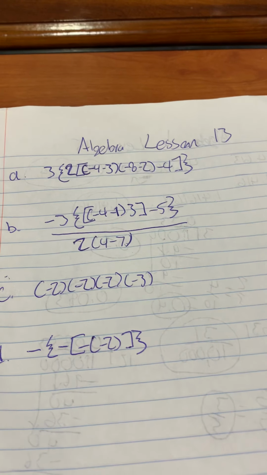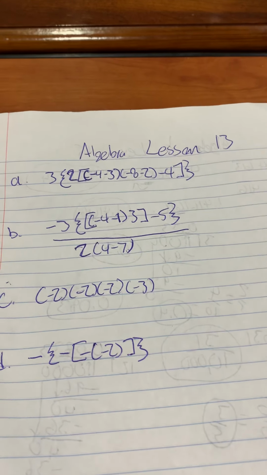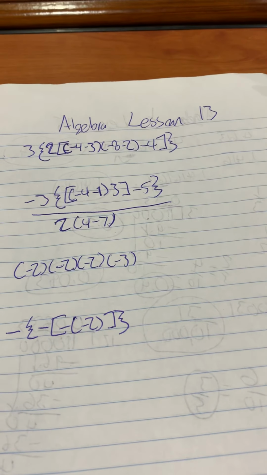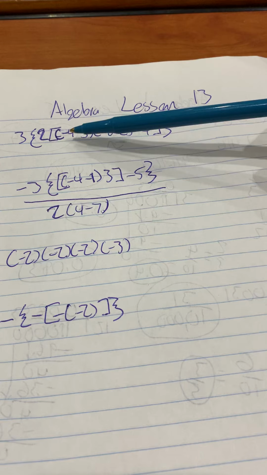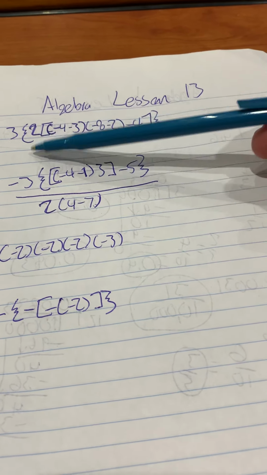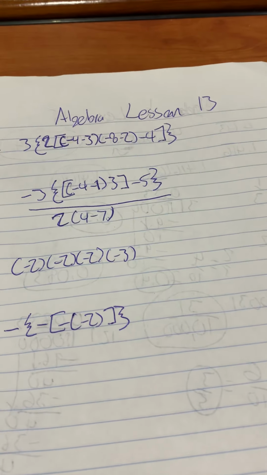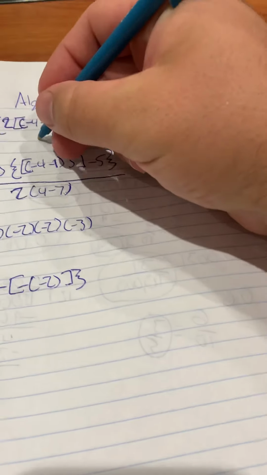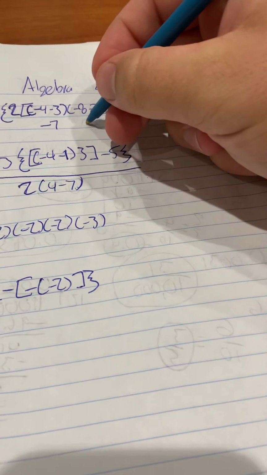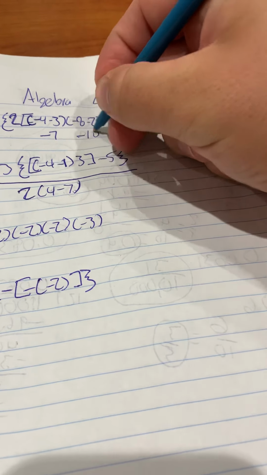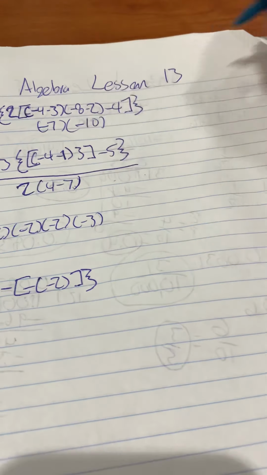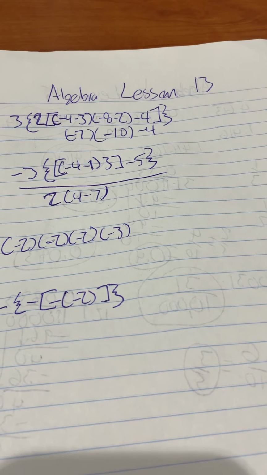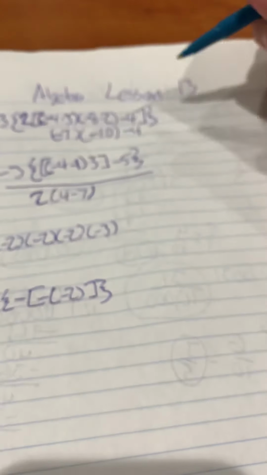Letter A, I have to start with the innermost parentheses first, right? I know my brackets or my braces here are pretty ugly, but hopefully yours are a little neater than mine. But I have parentheses, then brackets, then what we call braces. And I have to start with the innermost parentheses first. So I'm going to do -4 minus 3, that's -7. -8 minus 2, that's -10. So I have -7 times -10, and then minus 4. All right, that's all inside of the brackets here.